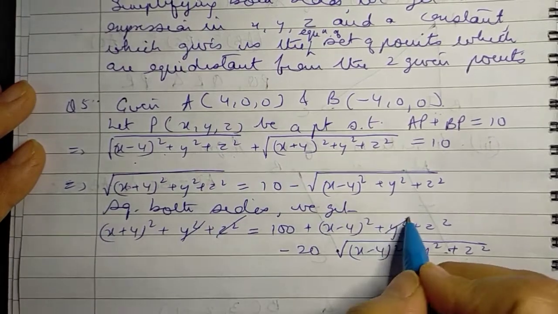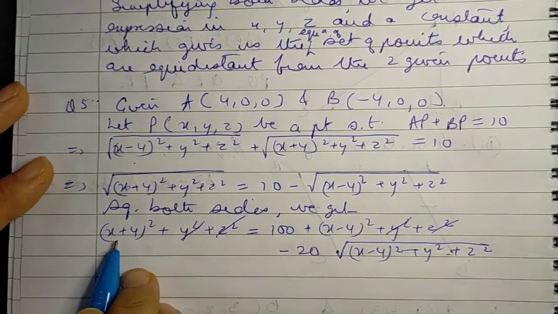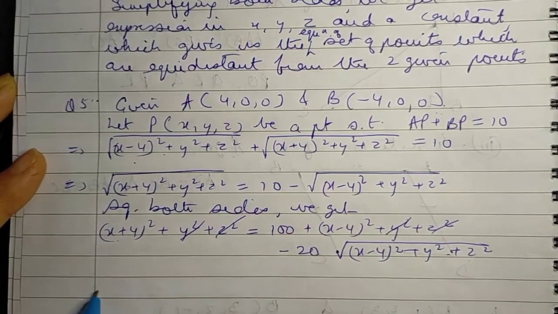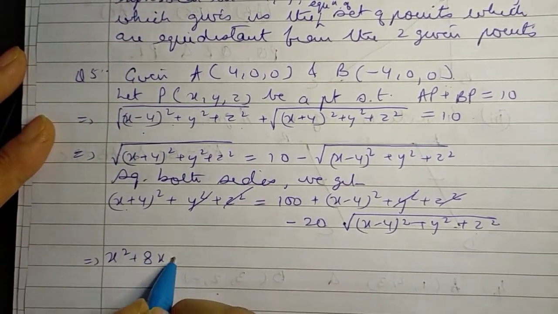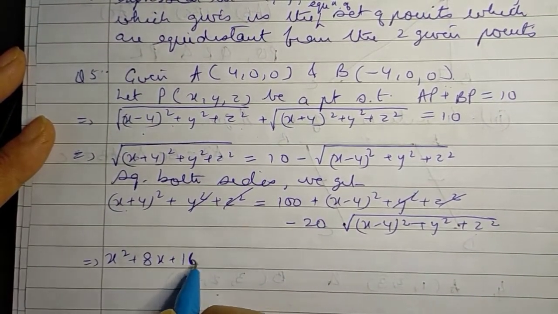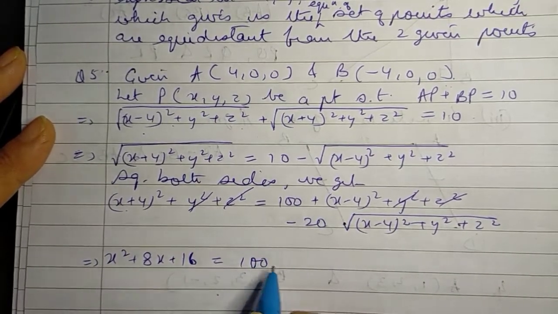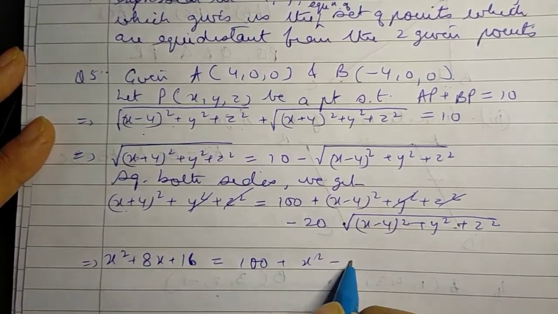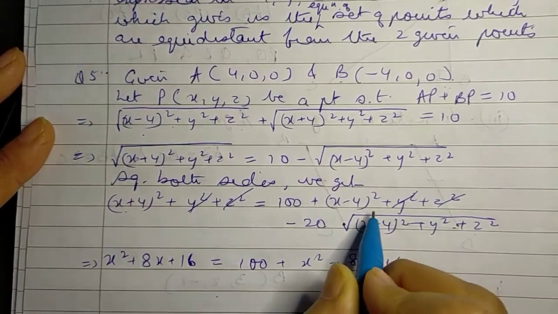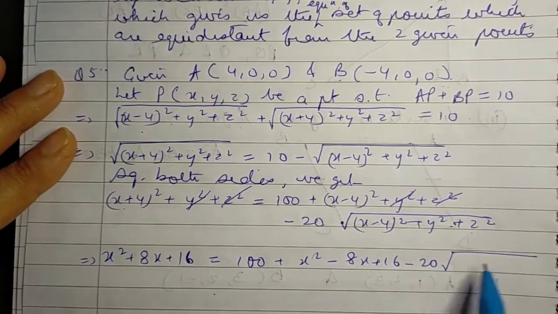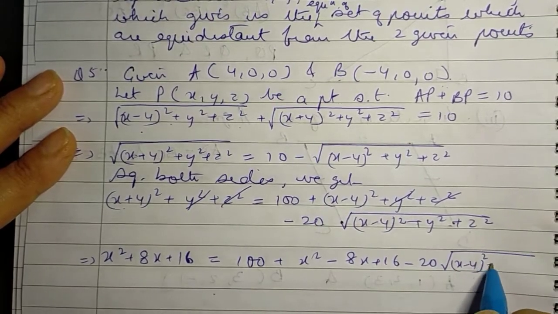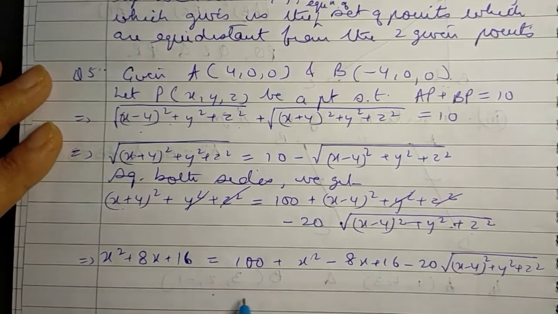Y square and z square get cancelled on either side, and then we open these brackets: x squared plus 8x plus 16 is equal to 100 plus x squared minus 8x plus 16 minus 20 times the square root of (x minus 4) whole squared plus y squared plus z squared.